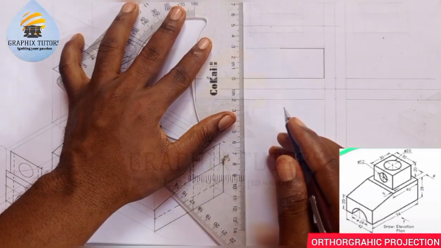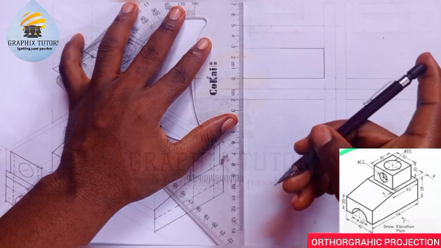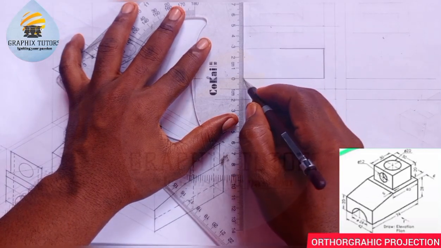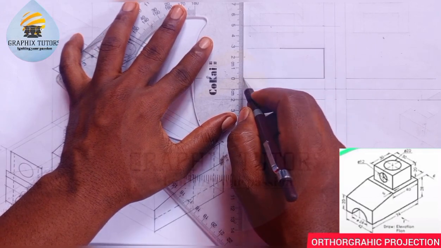I'll measure 20. From 0 to what? 20. In which I'm going to thicken. Is that taken? Thicken.